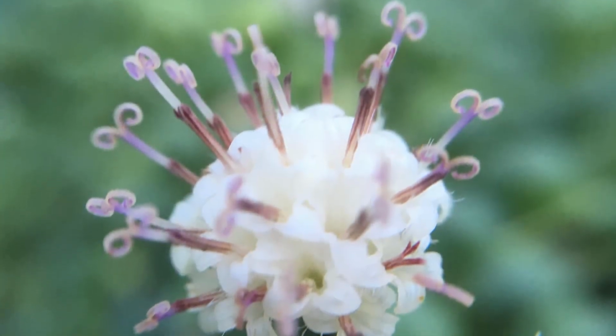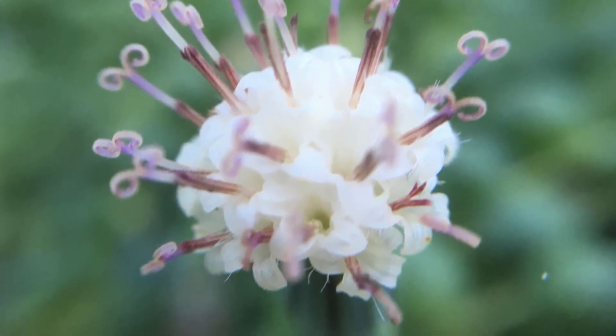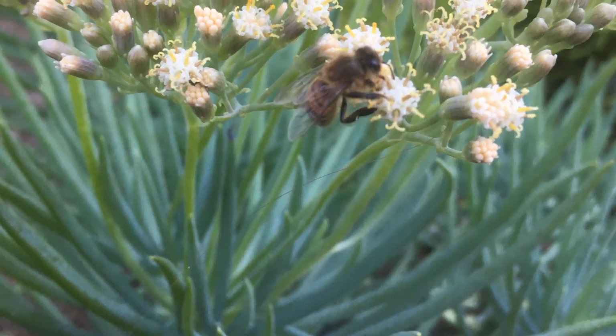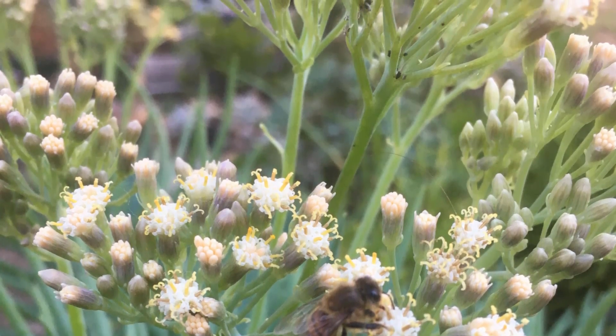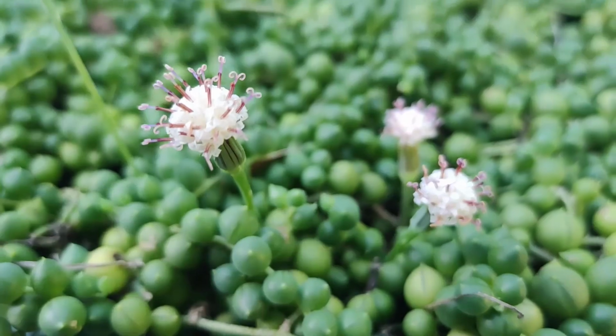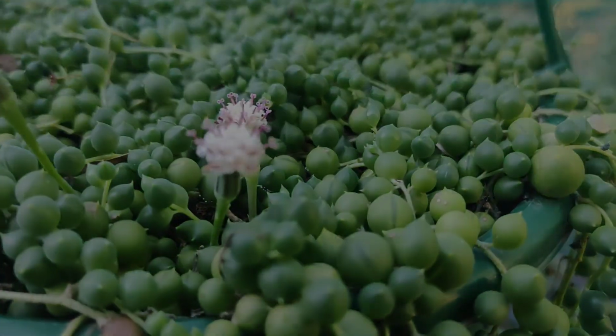Senecio is a huge genus of succulent and non-succulent plants. The flower shape is, however, very similar across most succulent Senecio species. The inflorescence can grow in bunches in some species or as a single flower in others. The color is off-white but can be yellow as well.